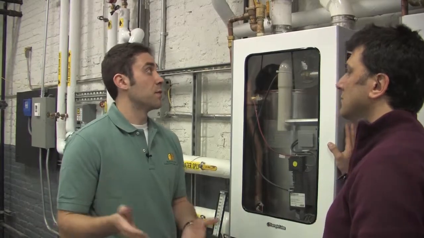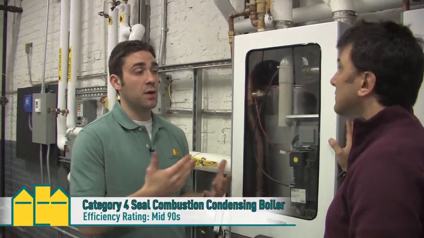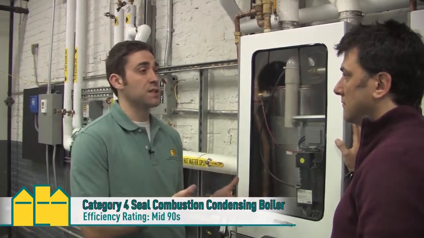On this boiler here, we have another different type than what we saw before. This one is actually category 4. So it's positive pressure in the flue pipe and it's also condensing. So this is a high efficiency boiler.